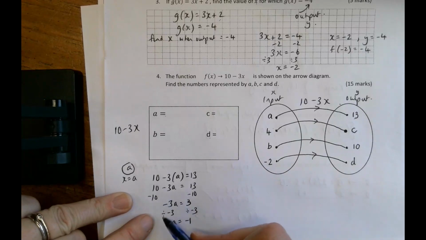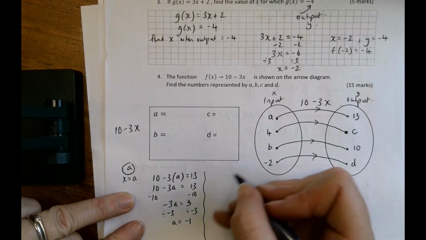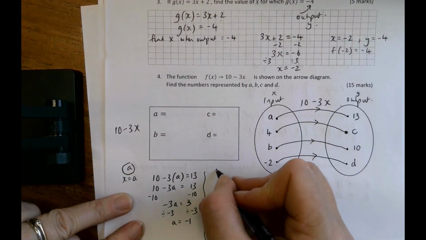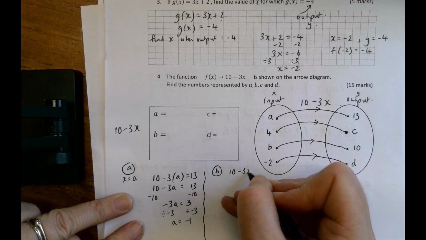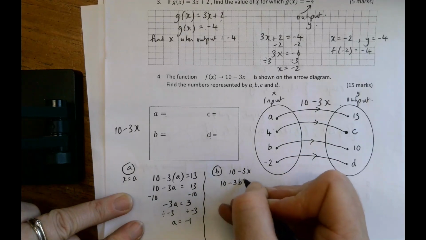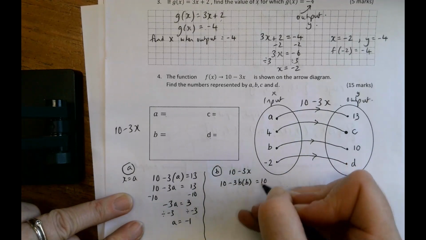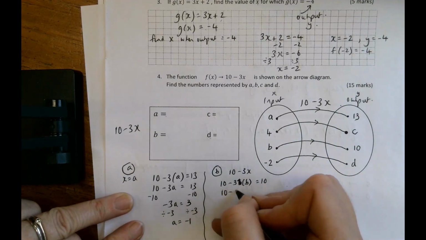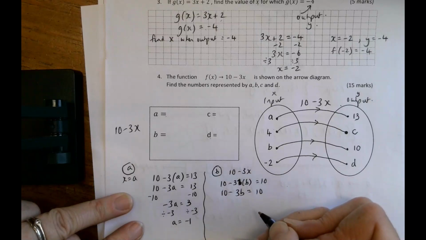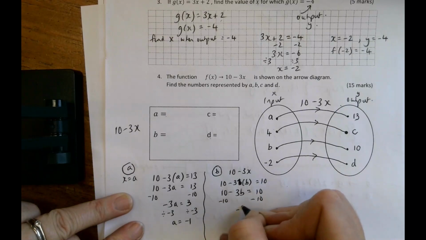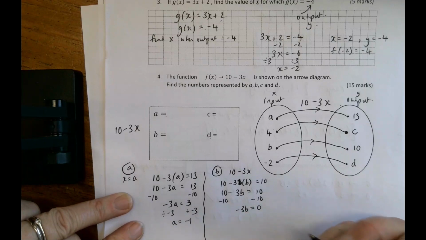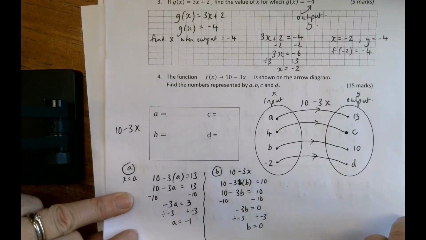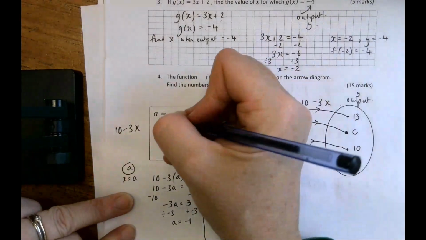That was the bit where people fell down. I had to divide by negative 3. For b, it's 10 minus 3x again. So 10 minus 3 times b, but this time it equals 10. So 10 minus 3b is equal to 10. So minus 3b must be 0. If minus 3b is 0, then b must be 0. So b is 0, a is minus 1.